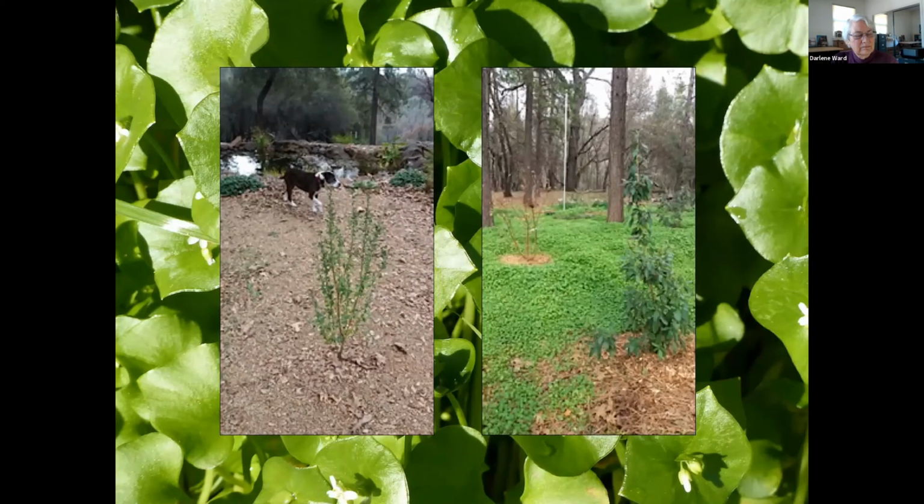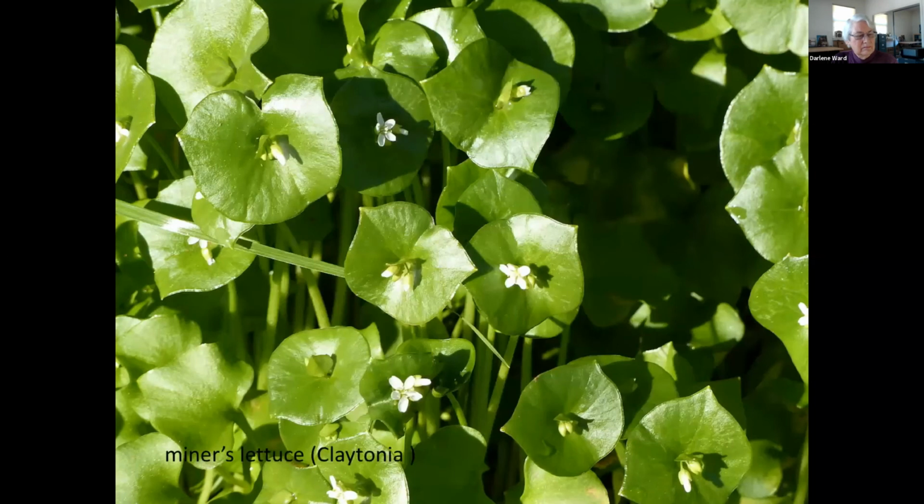In the foreground is a carpenteria. Darlene spoke about this plant earlier, not quite in bloom yet. After producing a field of little white flowers, the lush plant mass dies back to leave a thick layer of wonderful organic matter that slowly decomposes over the summer and returns nutrients to the soil for even more growth next winter.